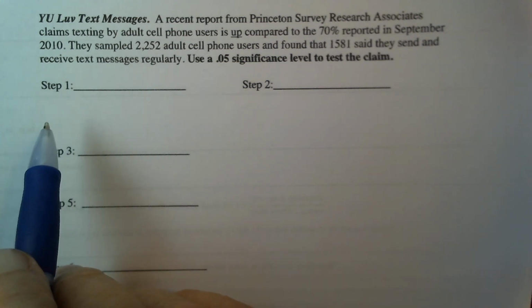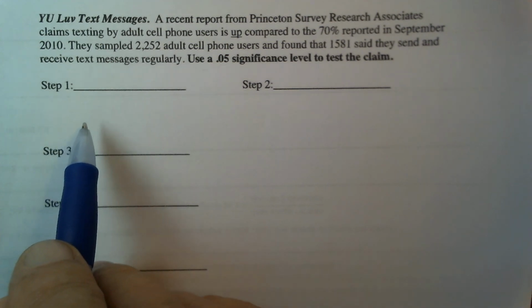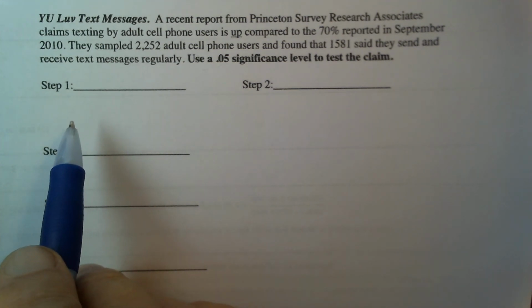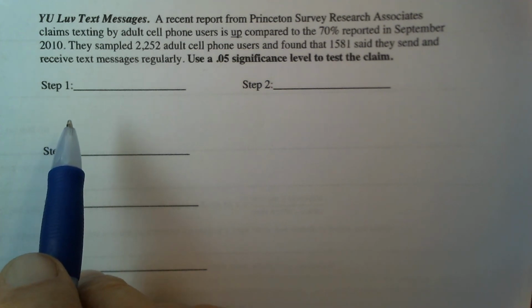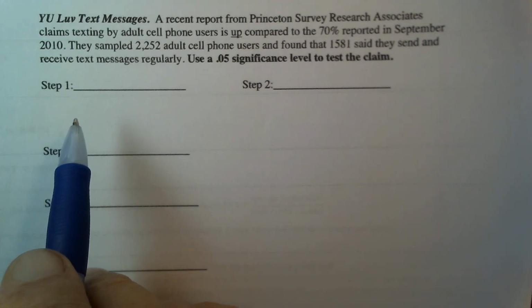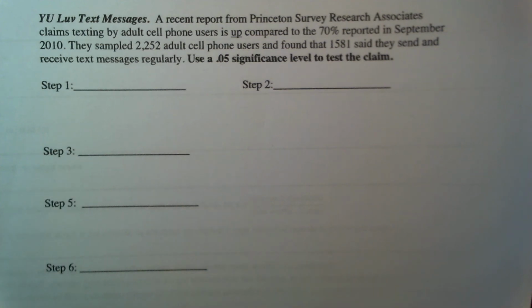Then when we consider that p0 is 70% or 0.7, then n times p0 is certainly greater than 5, and n times 1 minus p0, n times 0.3, is also greater than 5. So all the requirements are satisfied, and we can use the normal to approximate the binomial.